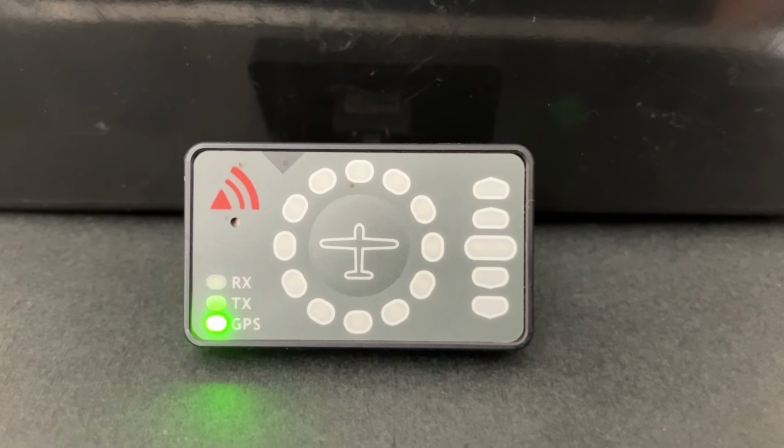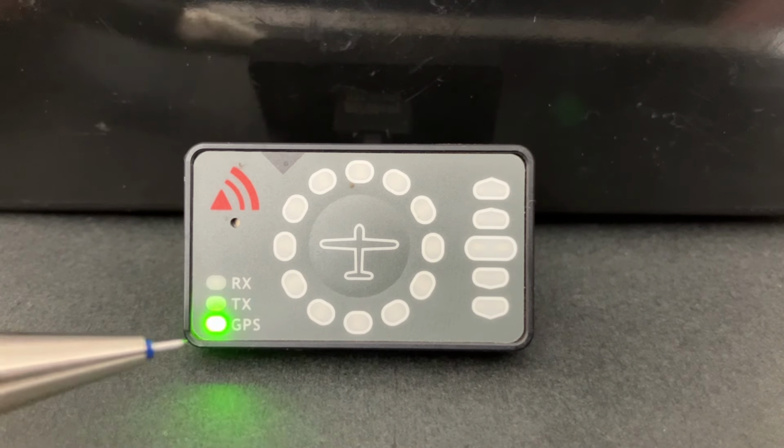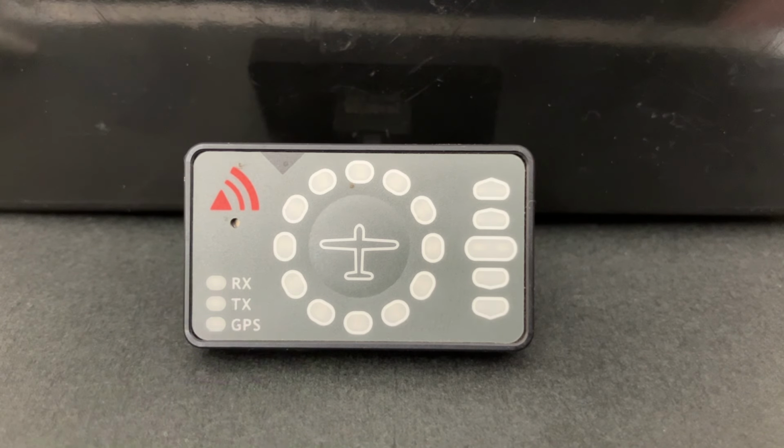Now let's look at the LX nav LED display, the simplest form. This is around about 200 Australian dollars. At the moment, the GPS light is flashing, that indicates there's no data being received by the unit.